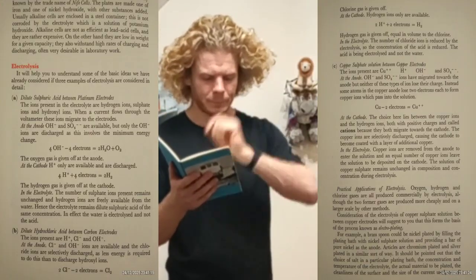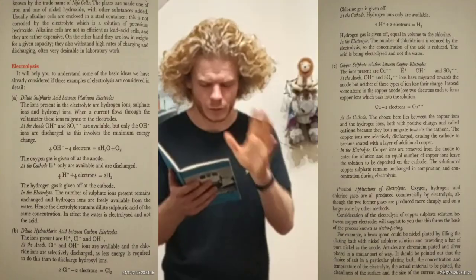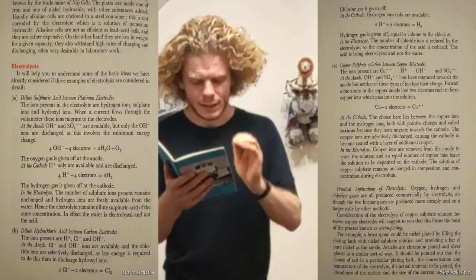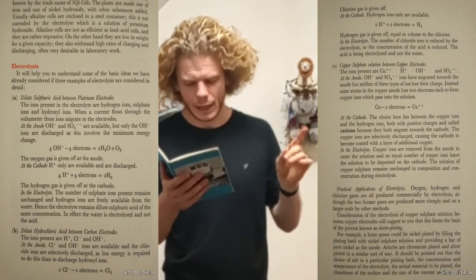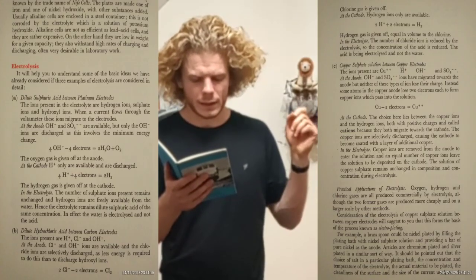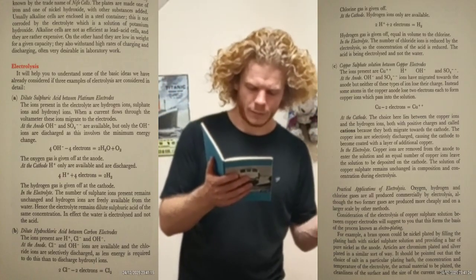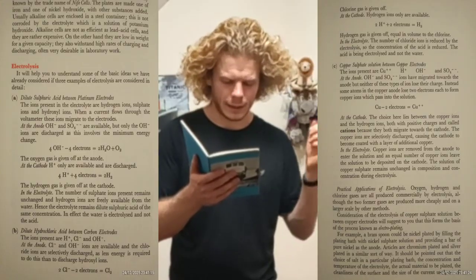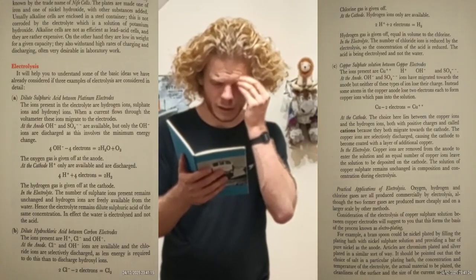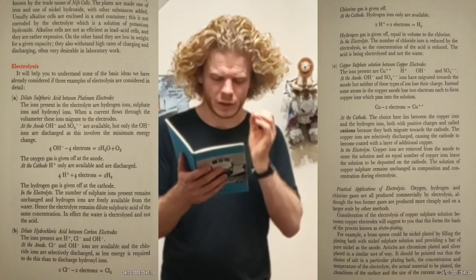But let's do it. Dilute hydrochloric acid between carbon electrodes. The ions present are H+, Cl-, and OH-. At the anode, Cl- and OH- ions are available, and the chloride ions are selectively discharged, as less energy is required to do this than to discharge hydroxyl ions.